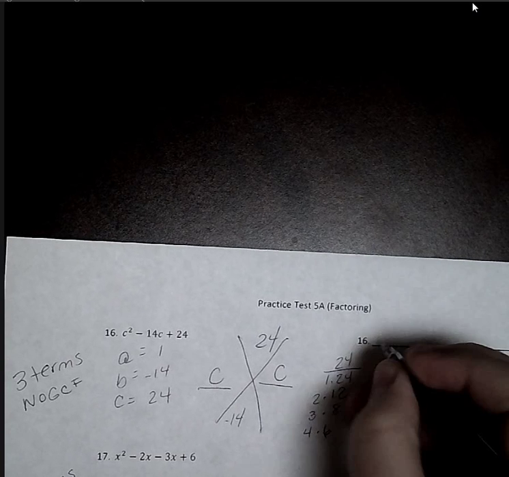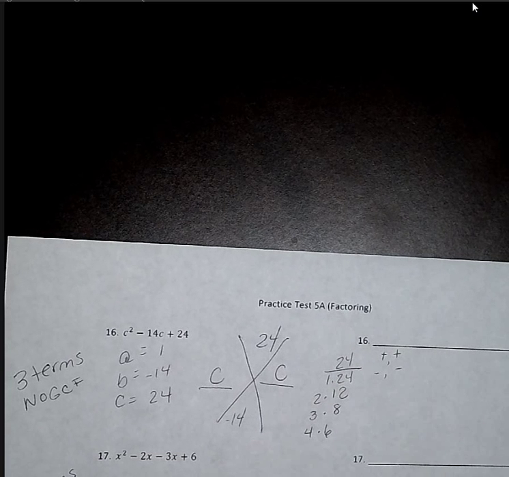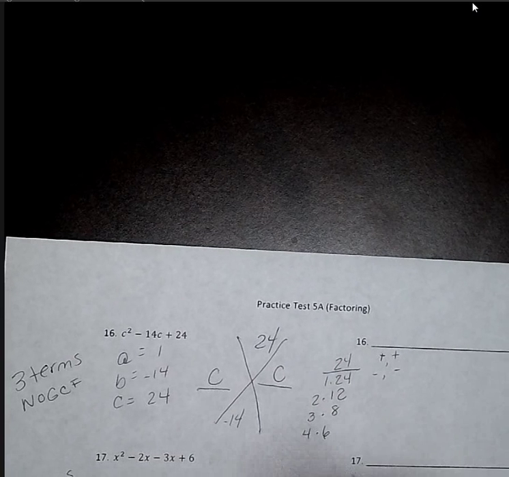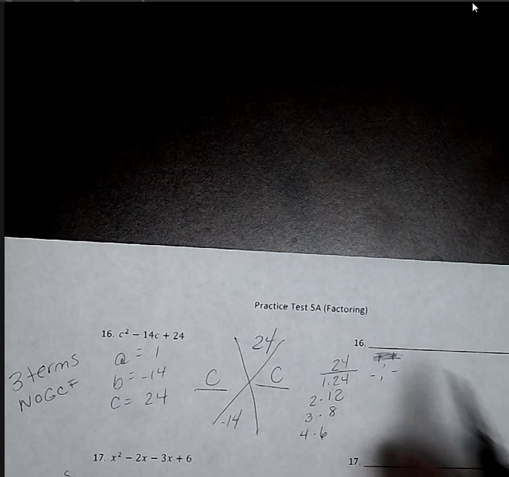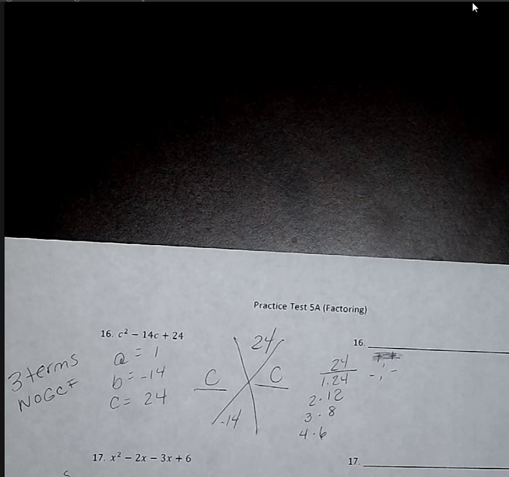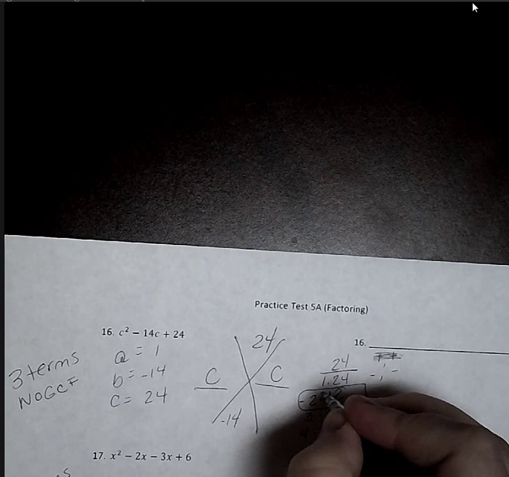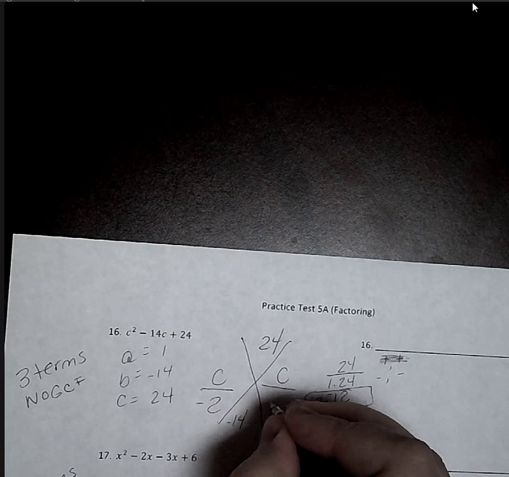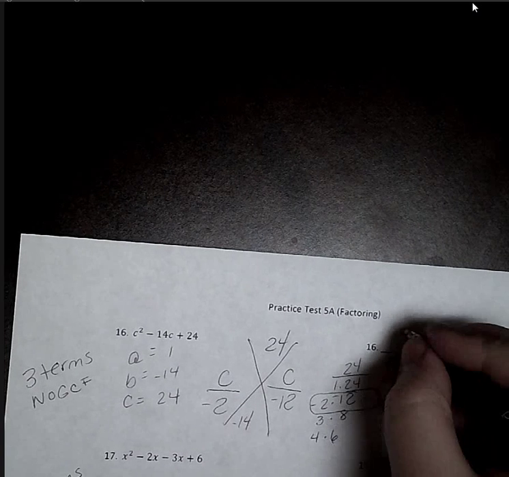Now I've got 2 scenarios. I can either have 2 positive numbers or 2 negative numbers, because that's how I can get a positive 24. Well, if they have to add to give us a negative number, they've got to have negatives in there. So that's why they both have to be negative. So the only ones that would add to give me that negative 14 would be negative 2 and negative 12. So let's make sure we're on the right track. Negative 2 times negative 12 is positive 24. Negative 2 plus negative 12 is negative 14. So now we write our answer.